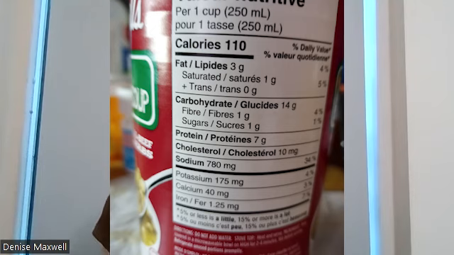So now we know that starch, which is what's left over, along with fiber and sugars, makes up that 14 grams. And so if we've got 1 gram of fiber and 1 gram of sugar, then we know we've got 12 grams of starch. And the cholesterol is a type of fat, and it's 10 grams.